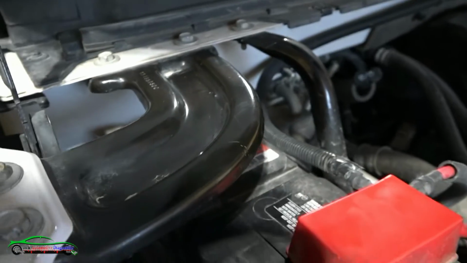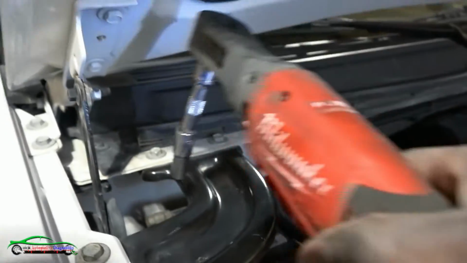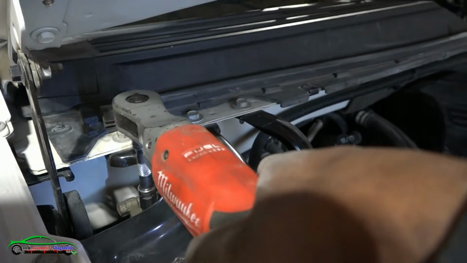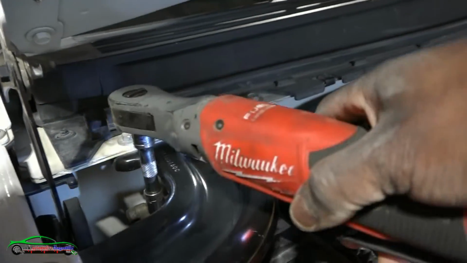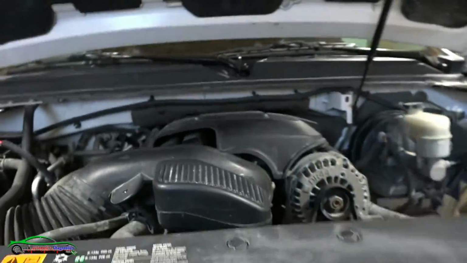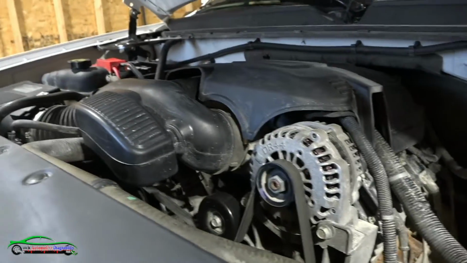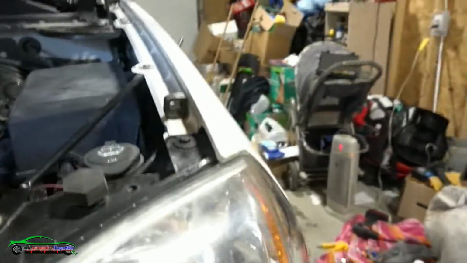Okay. There you go. Forget your tools. Okay, now I'm gonna close the hood.